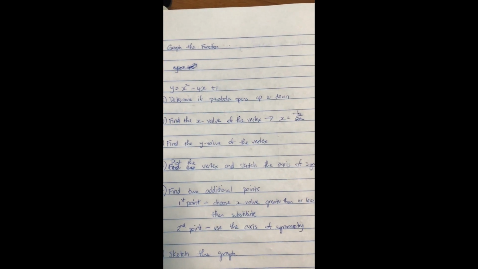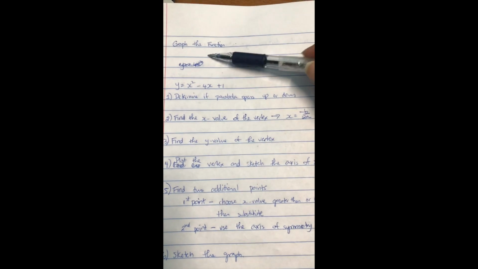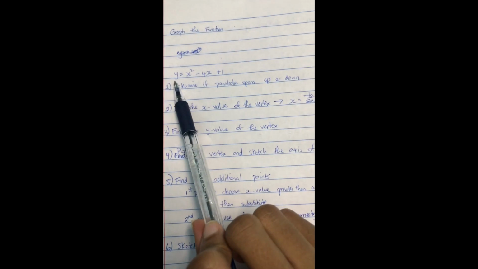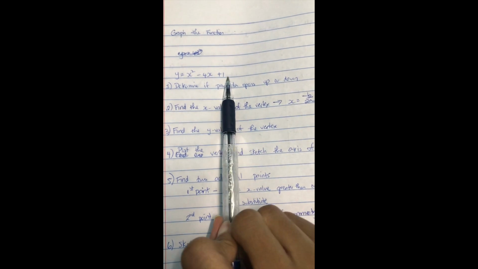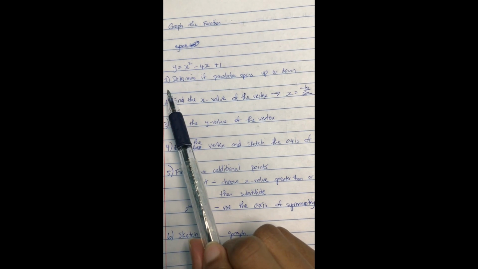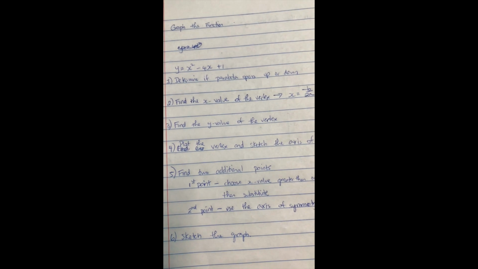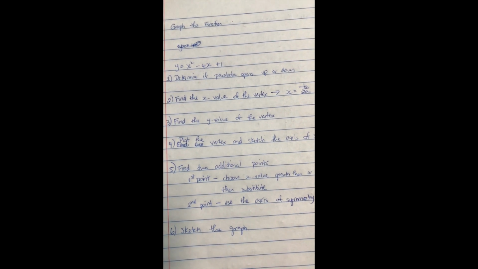Okay, so now we're ready for method 2. We're going to use the same equation that we had before. Graph the function y is equal to x squared minus 4x plus 1. The first step is to determine if the parabola opens up or down, and to do that, we're going to look at the a value.